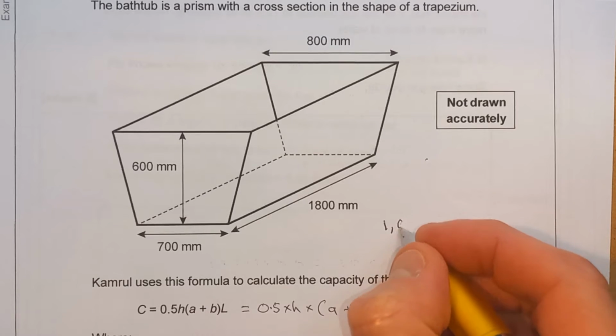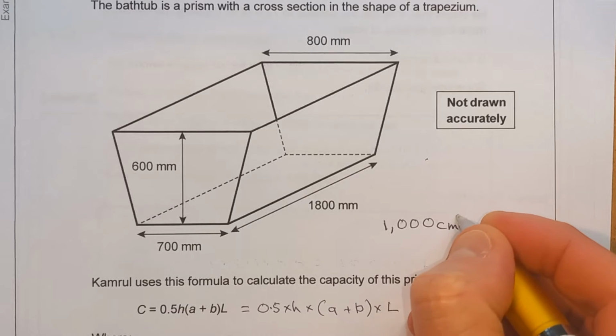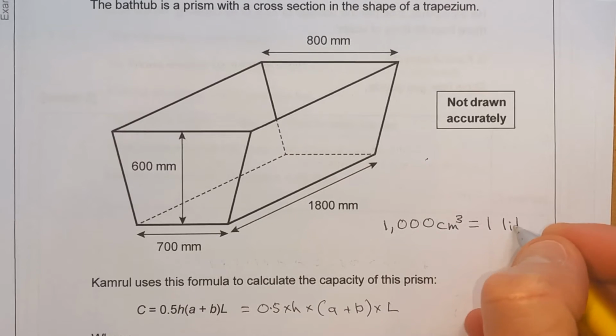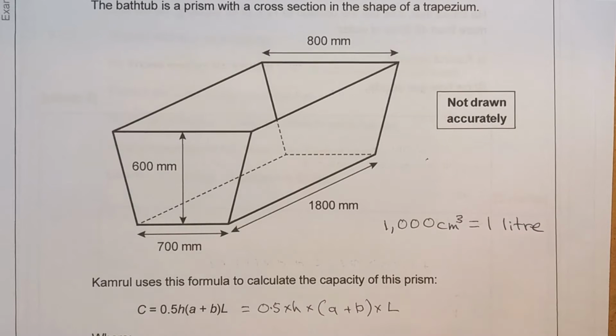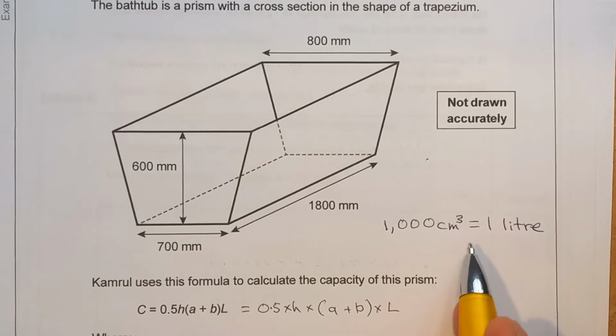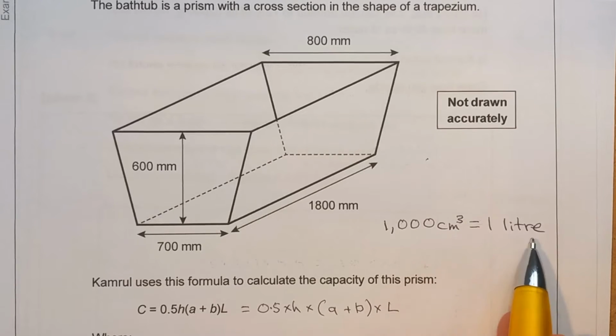The reason I'm saying all of that is because I know that 1,000 centimetres cubed equals 1 litre. Now, in some other exam boards, they tell us this. They've not given us this bit of information, so you're just expected to know that.